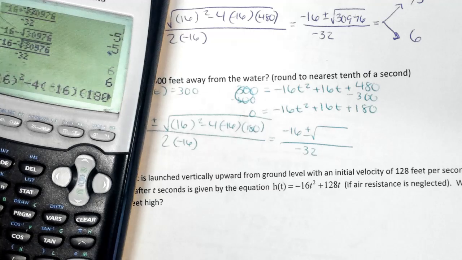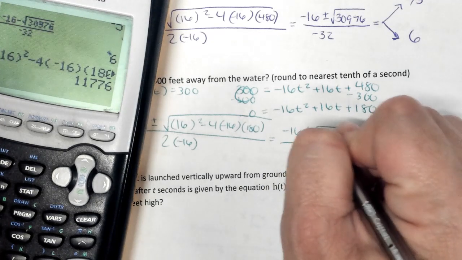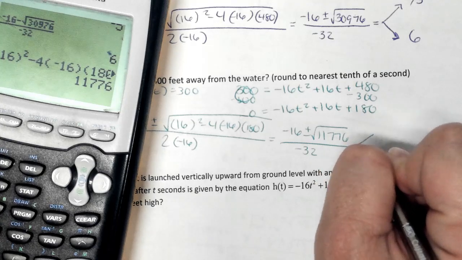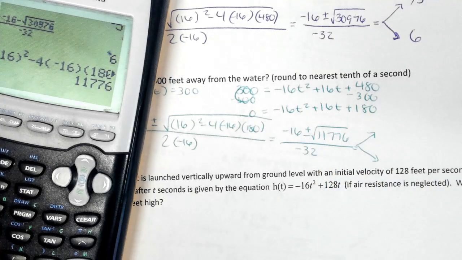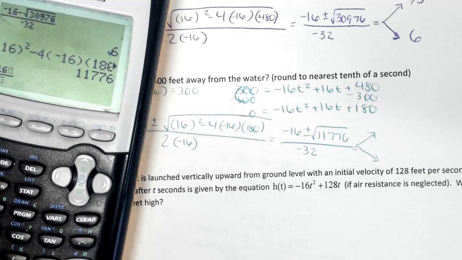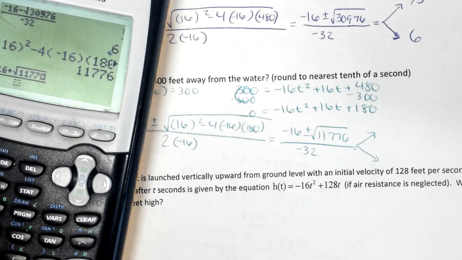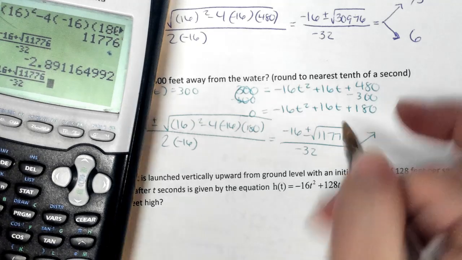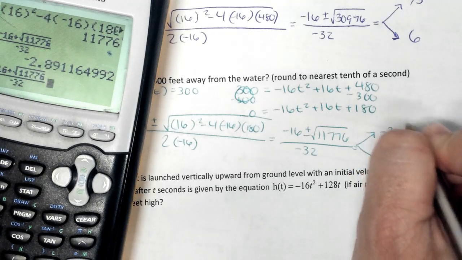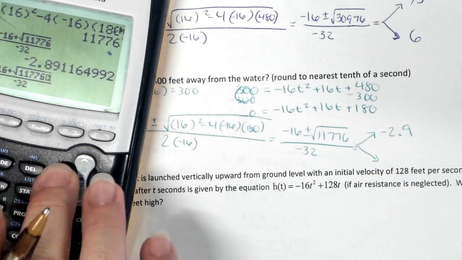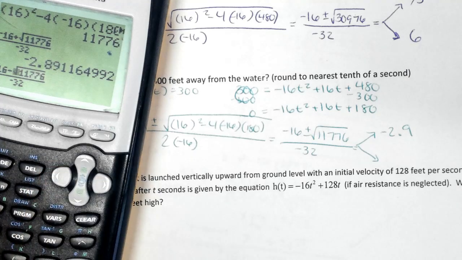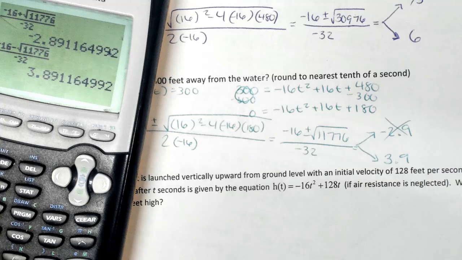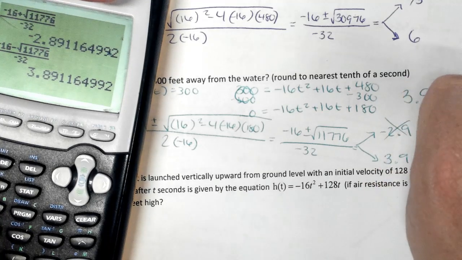And I get 11776. This is rounded to the nearest tenth, so that would be negative 2.9. And this would be positive 3.9. Well, negative doesn't make sense, so it's 3.9 seconds.